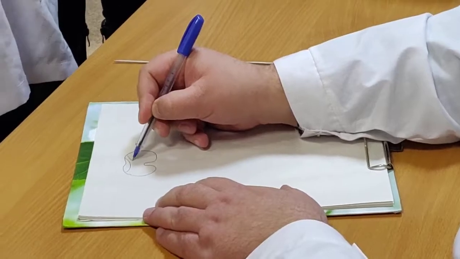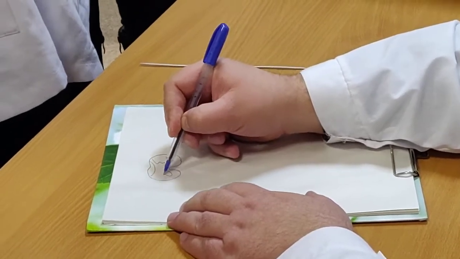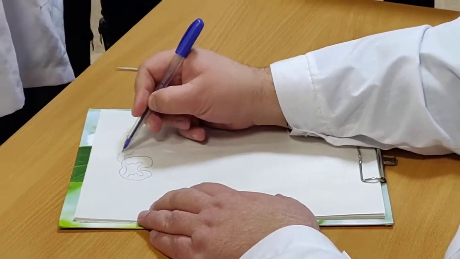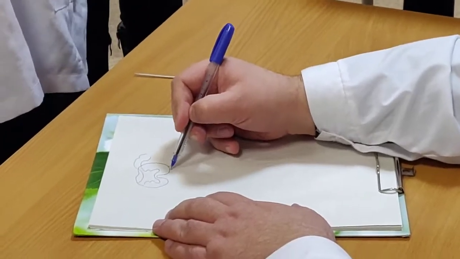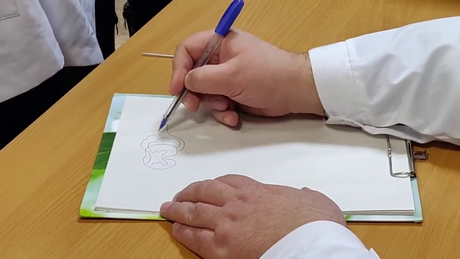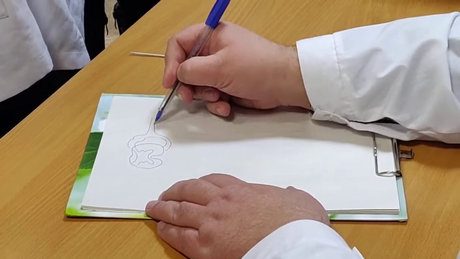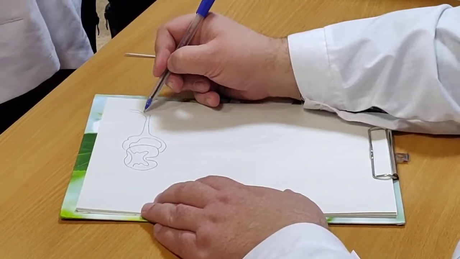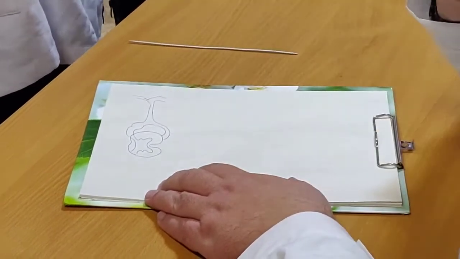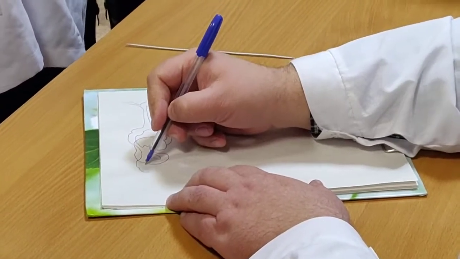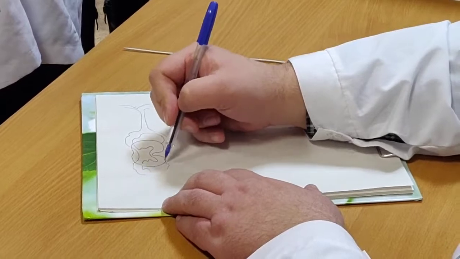Spinal cord. That is the posterior root with what? With the spinal ganglion, joined with the anterior root. It is the spinal nerve, the trunk of the spinal nerve. That is ramus dorsalis, ramus ventralis. Here it is the same. Root.